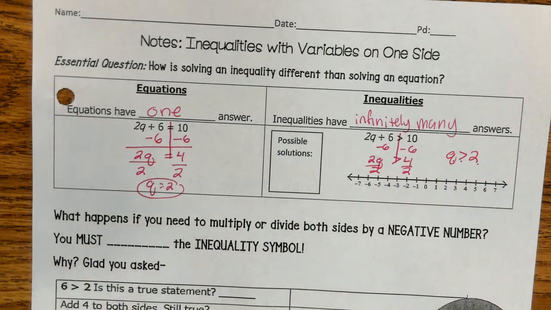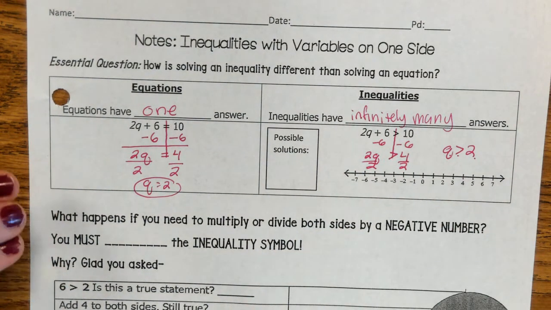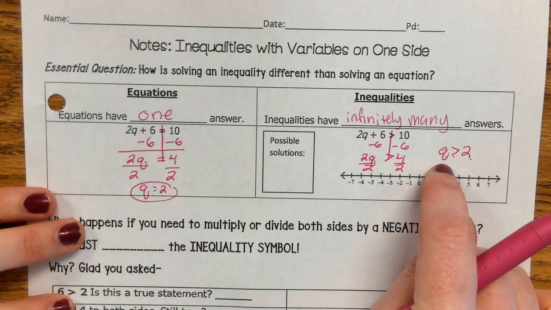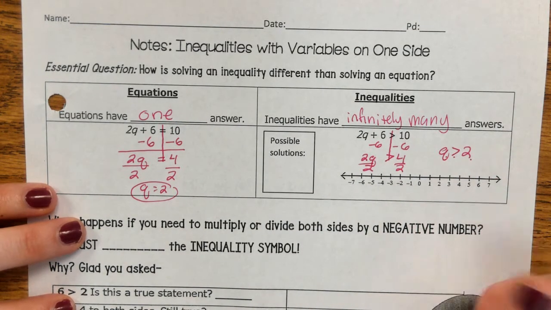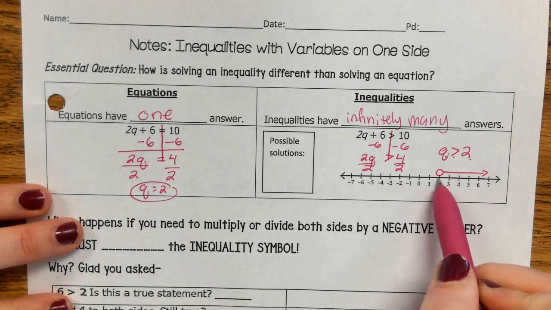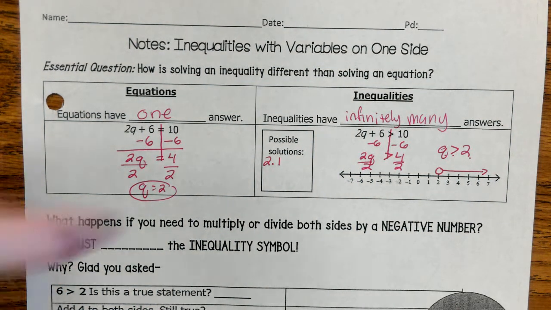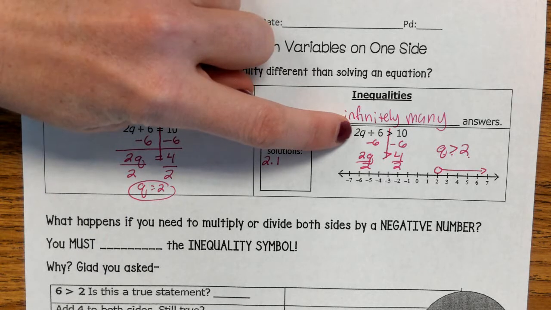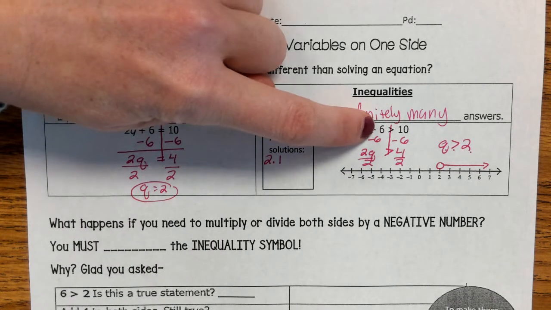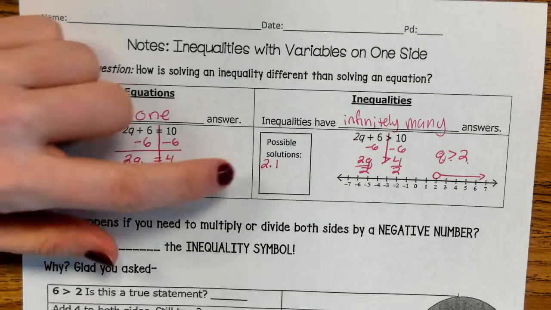On this one, q is anything greater than 2. Q is not equal to 2. You cannot plug 2 in and get a true statement because you would have 10 is greater than 10, and 10 cannot be greater than itself. But any numbers bigger than 2 will be answers. So our solution is not 2, but 2.1 would be an answer. 2.1 times 2 is 4.2 plus 6 is 10.2. 10.2 is greater than 10, so 2.1 is an answer.